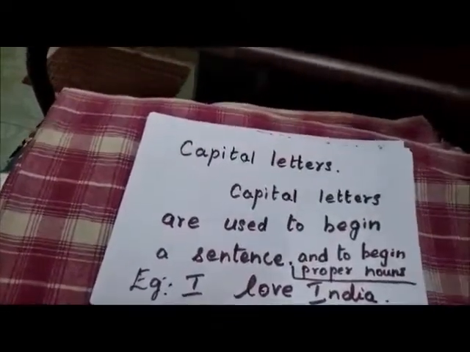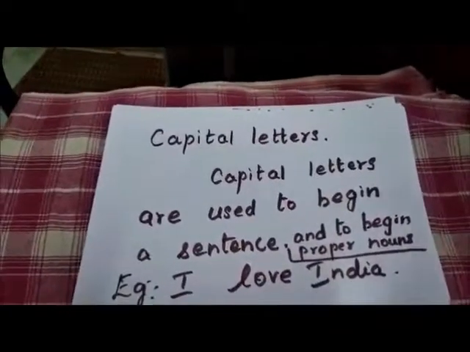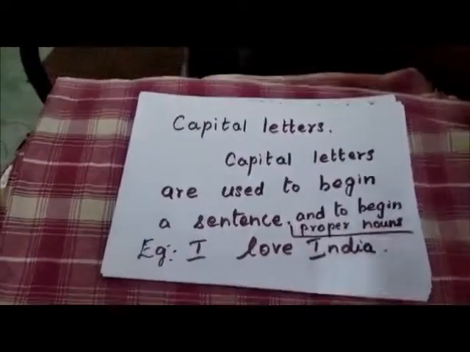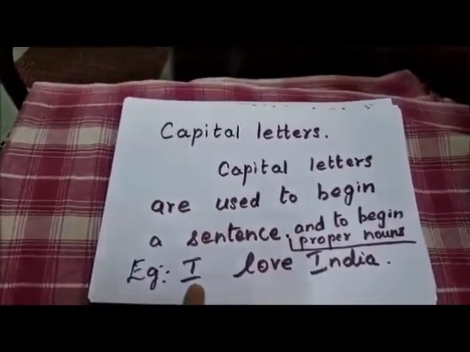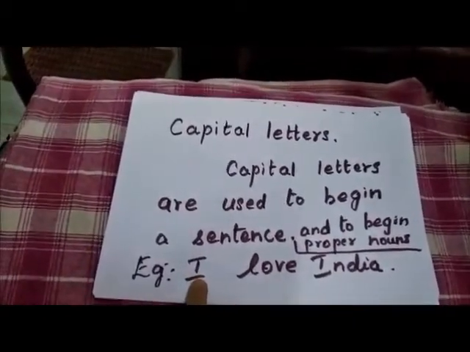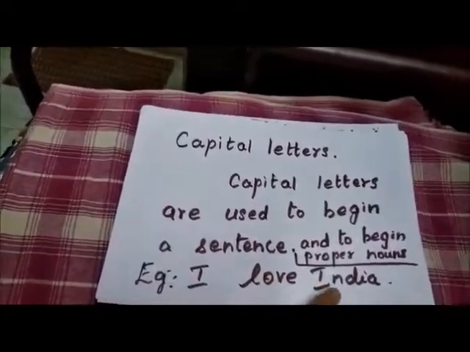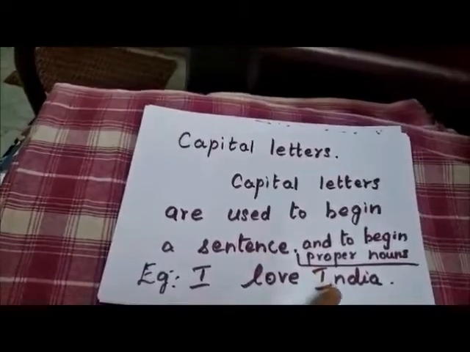Now moving to capital letters. Capital letters are used to begin a sentence and to begin proper nouns. Both examples I have given in the same sentence. It begins with I. I begins with a capital letter. The sentence begins with I. I love India. India is a proper noun. It's the name of a country.